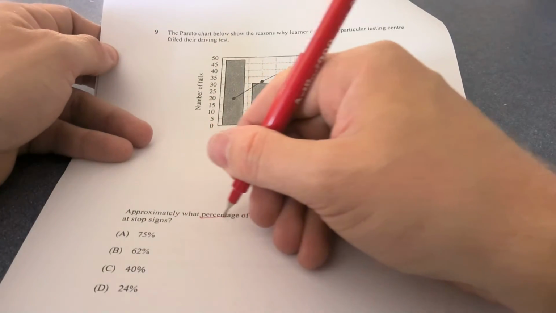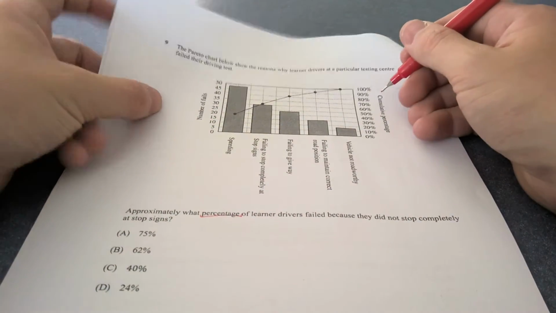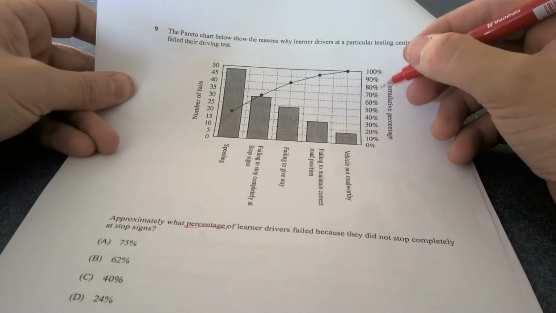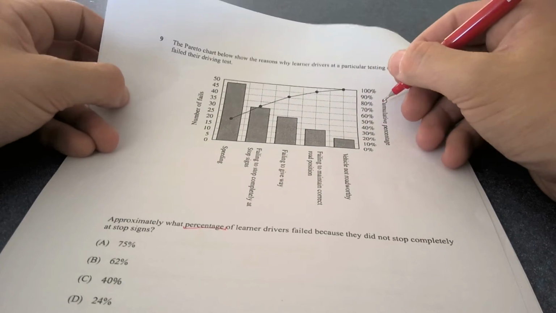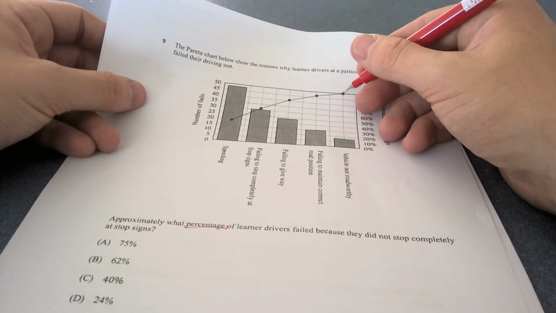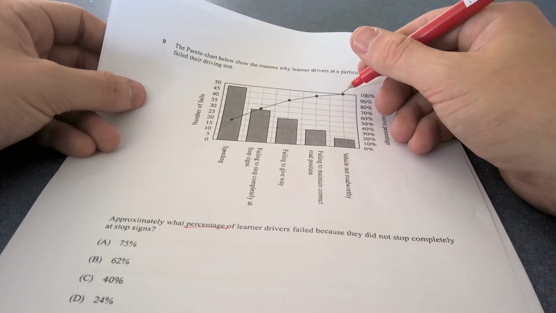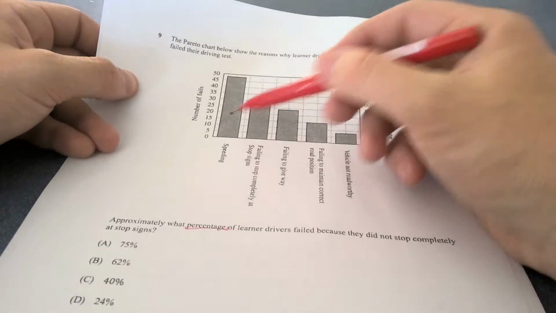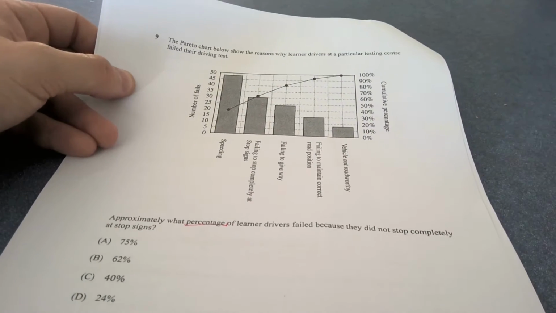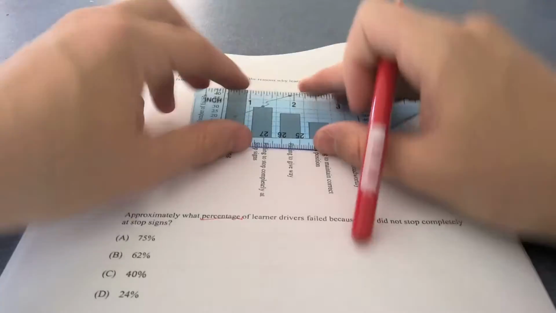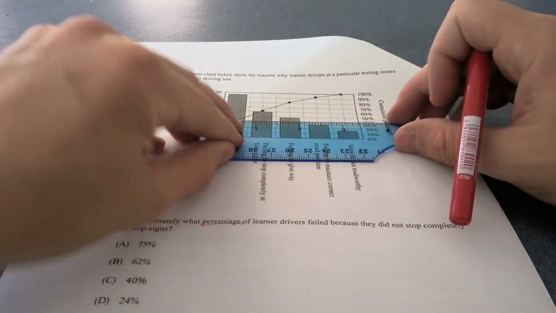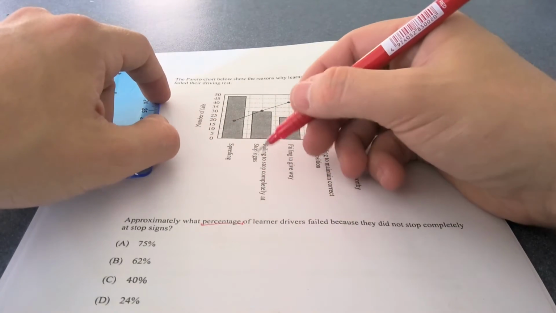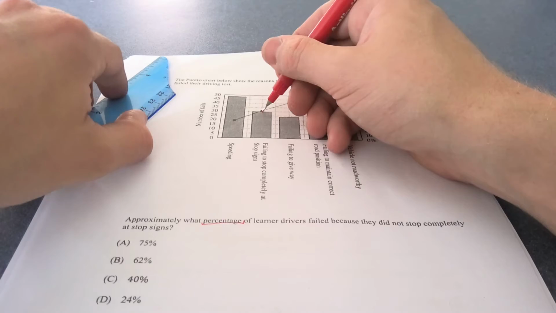Well, so we've got percentage, and remember that along here is the cumulative percentage. Now cumulative is the important word there, meaning it's always going to end at 100%, but we also need to consider, because it's cumulative, it means this is always going up. So what's best to do with this question is just look where this first dot is. We're looking at failing to stop completely at stop signs. So we're looking at this, right?